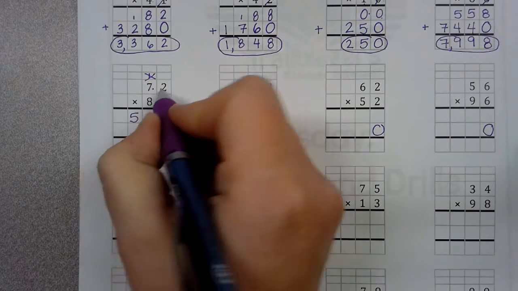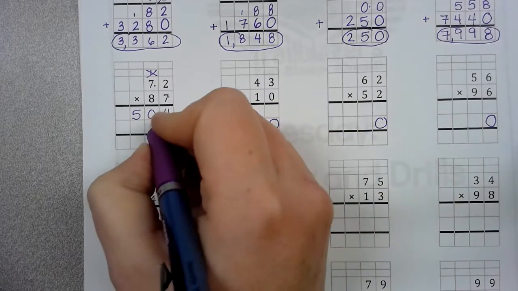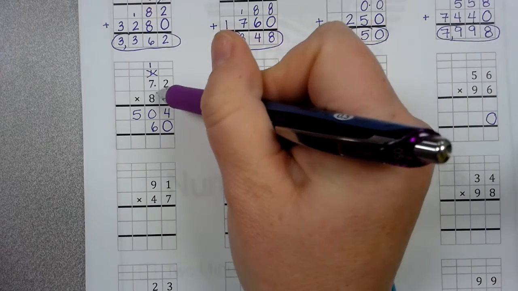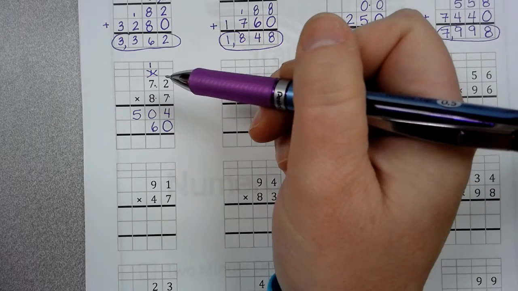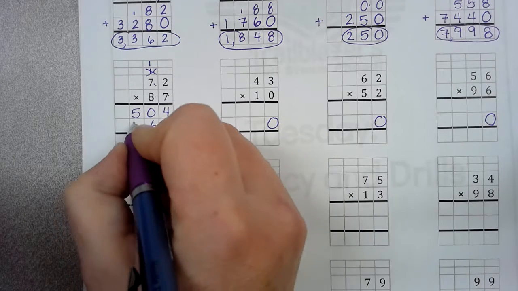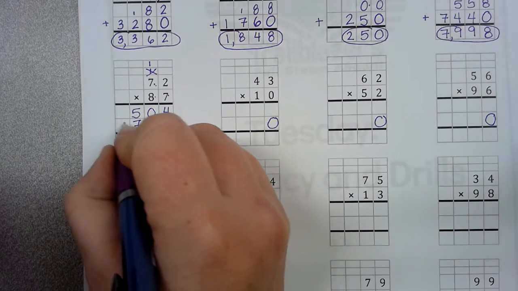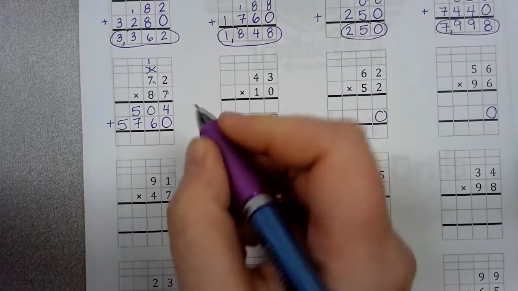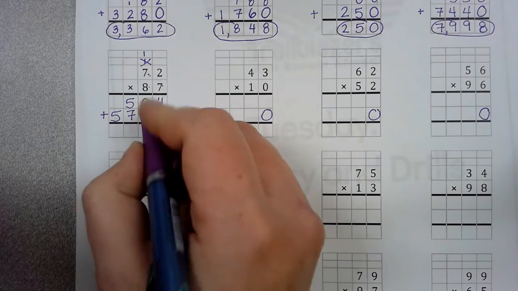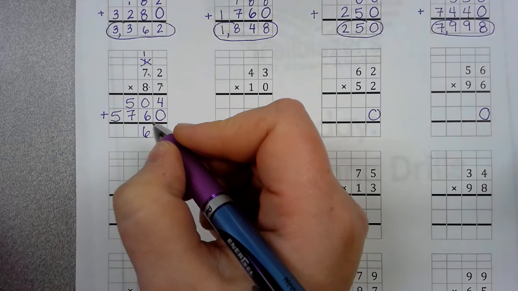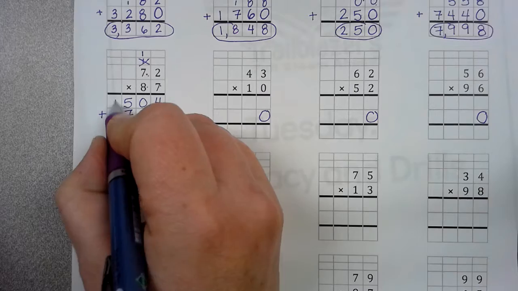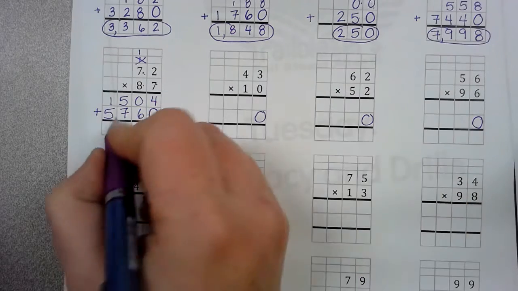Okay, so 8 times 2 is 16. So I have my 6, carry my 1. 8 times 7 is 56. 56 plus 1 is 57. So now I'm adding. 4 plus 0 is 4. 0 and 6 is 6. 5 plus 7 is 12. Then 5 plus 1 is 6.